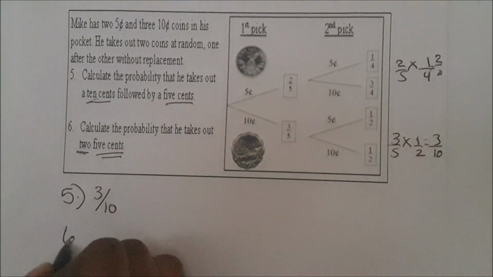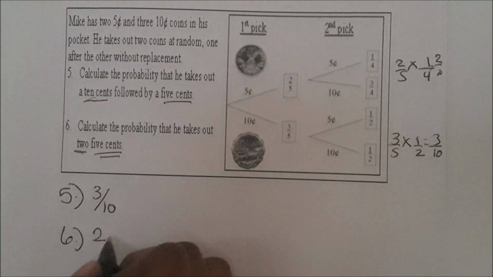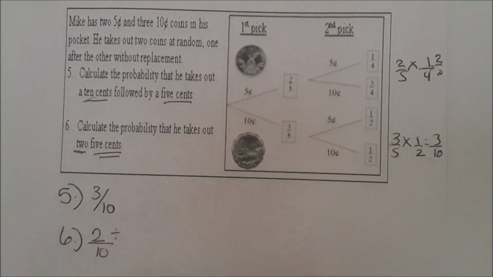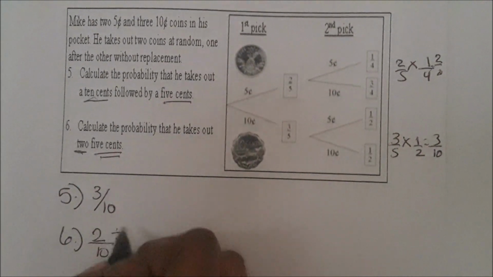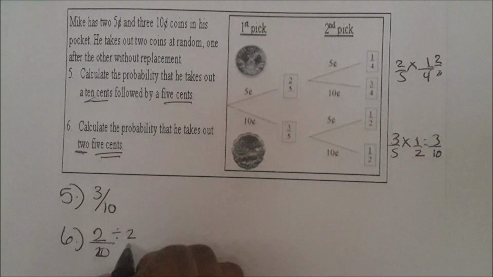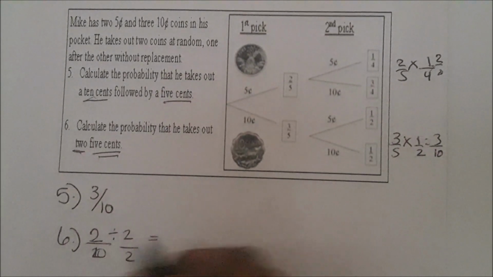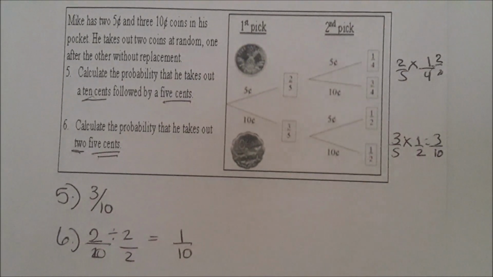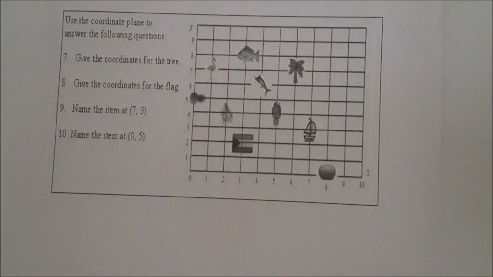So let's just write it here for space. So we have 2/20, and we can reduce that by 2. Right, it's 20. Sorry. Okay? Which will give us 1/10. Very good. Okay, final question.